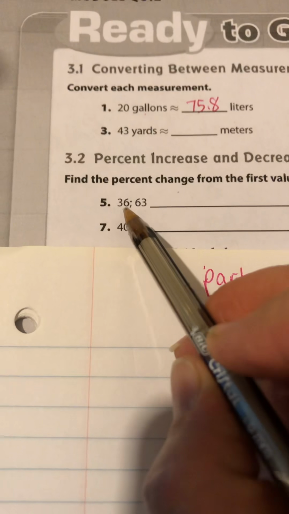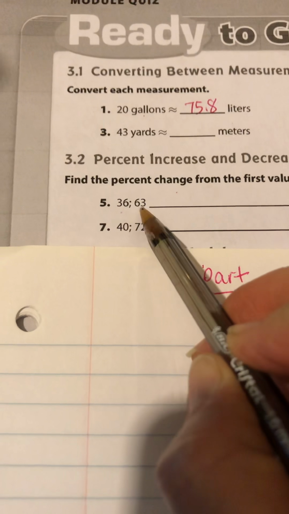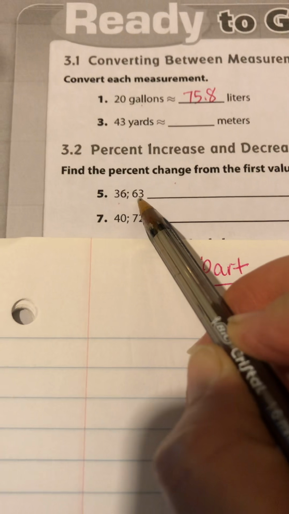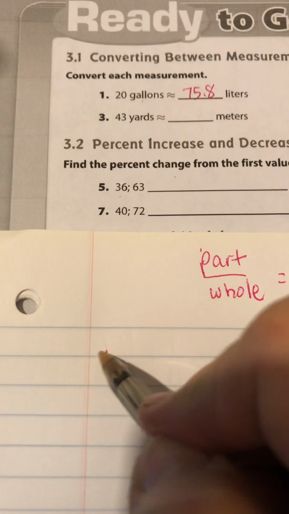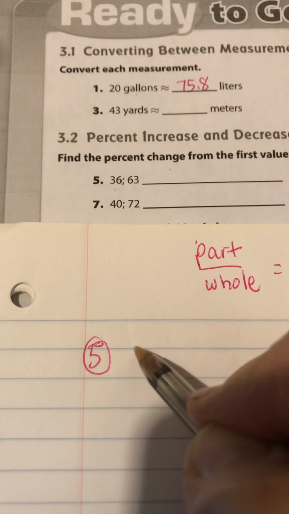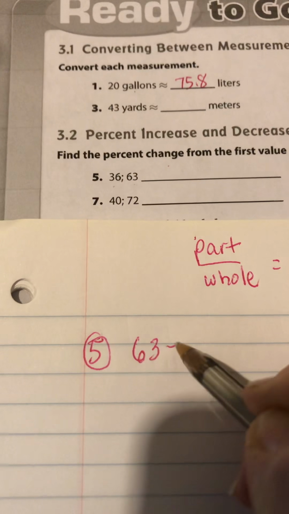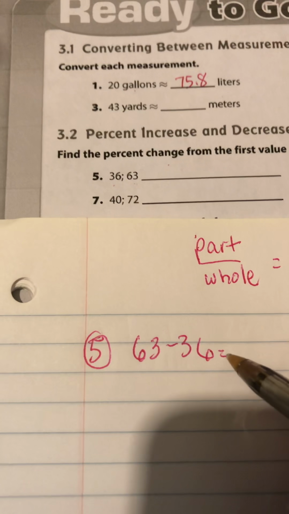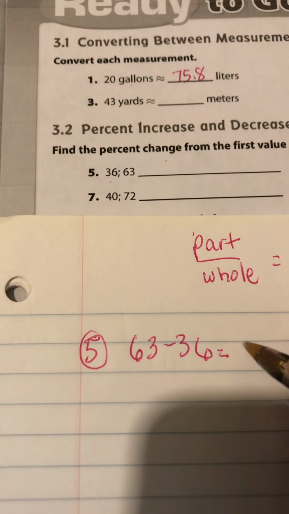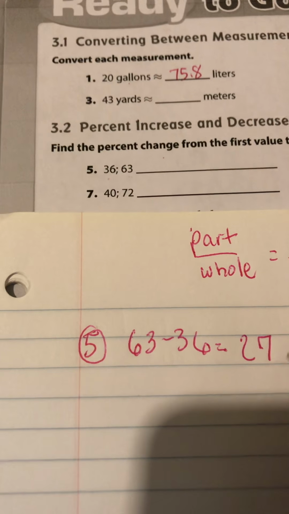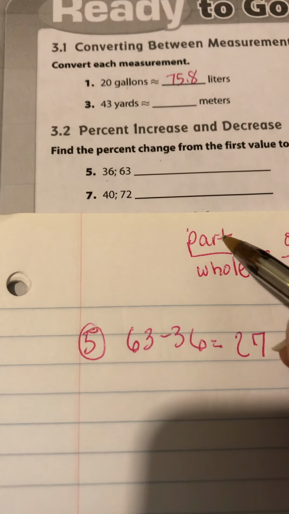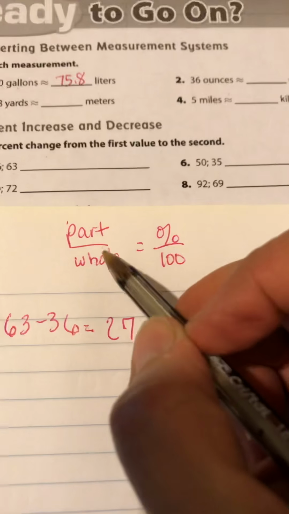This particular problem, it went from 36 to 63. Well, what we need to do first is subtract to find out how much it changed. So we're going to do 63 minus 36, and that's going to give me 27. Then we're going to kind of make up our own little thing here.